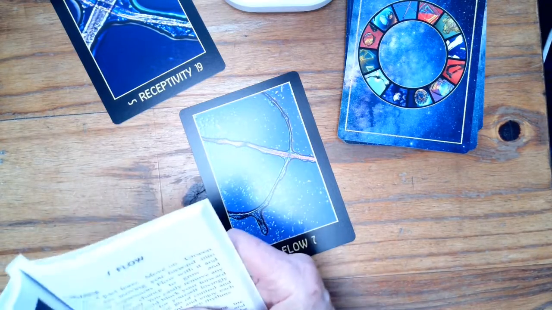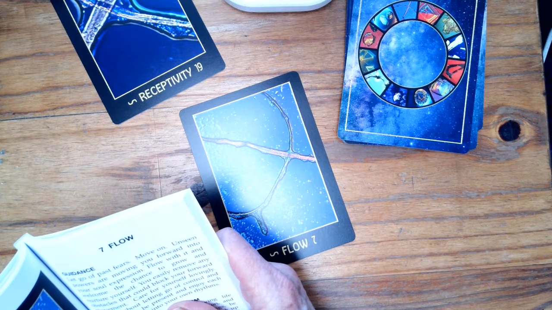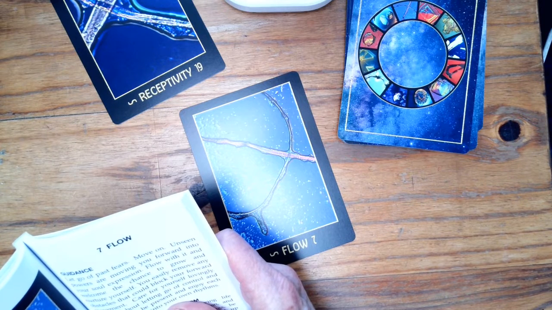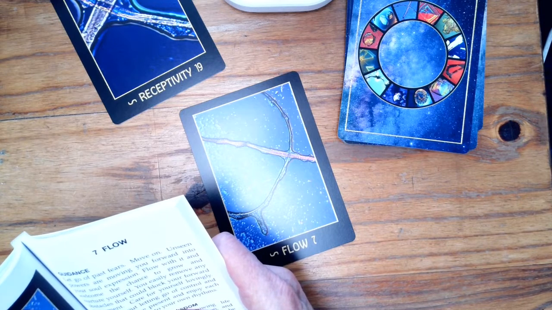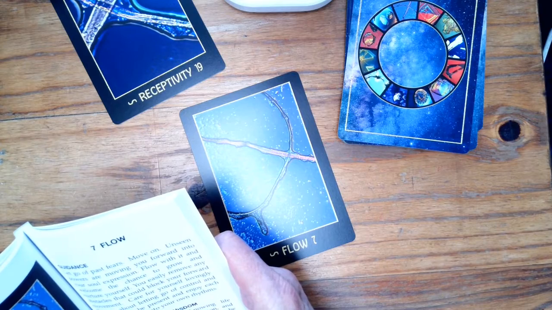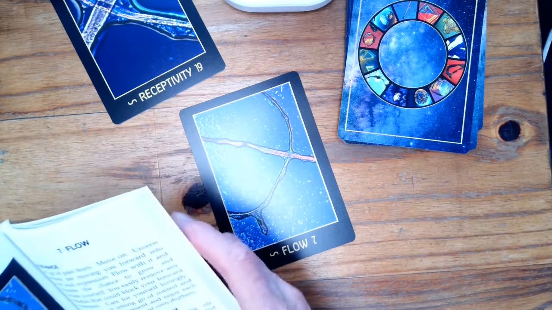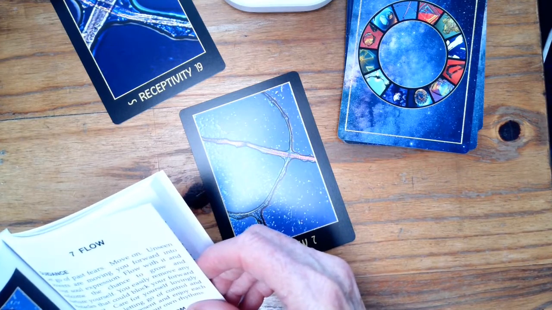The guidance is, let go of past fears. Move on. Unseen powers are moving you forward into your soul expression. Flow with it and welcome the chance to grow and nurture yourself. You easily remove any obstacles. Think of water as able to remove obstacles that could block your forward movement.